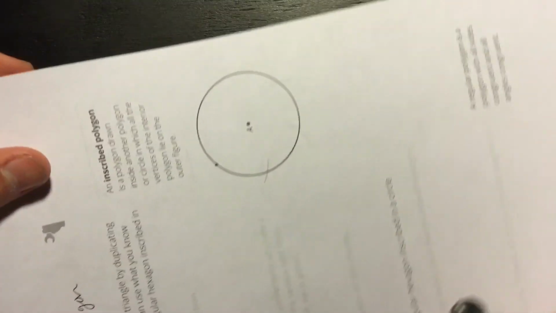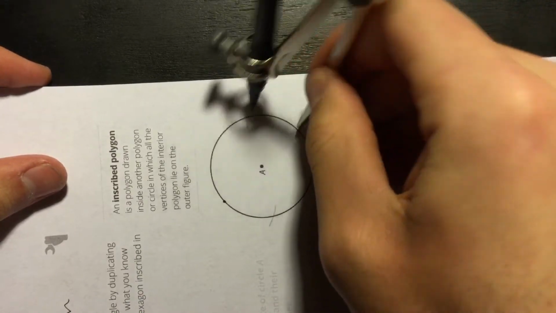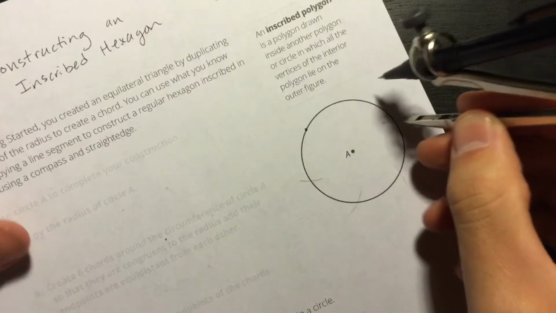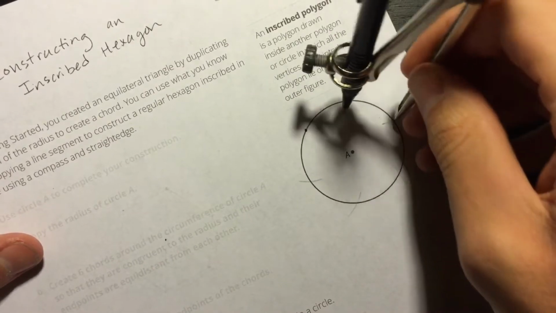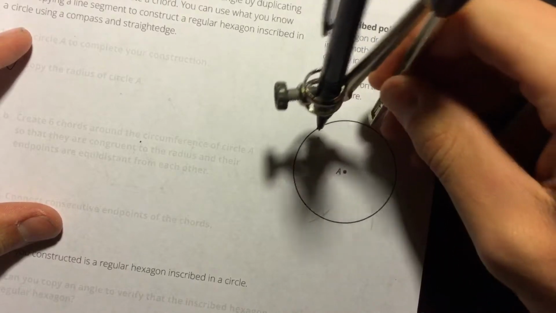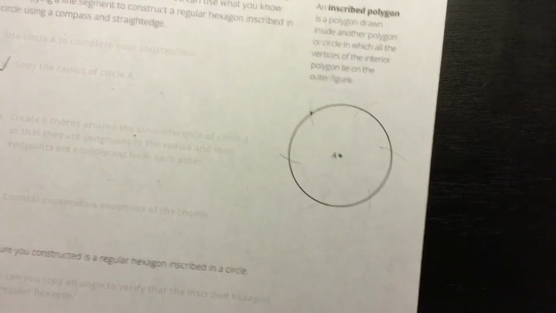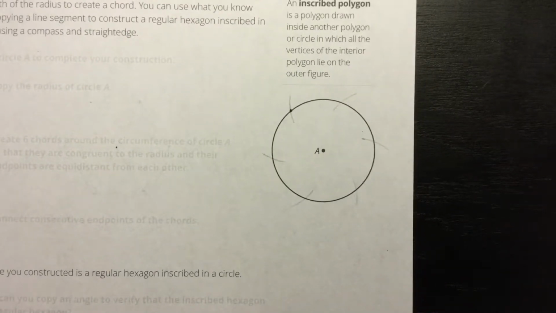Okay, and after I do it the 6th time, so I know my markings are kind of light and the shadow's kind of tough, but hopefully you can see my arcs that I'm creating here. Okay, after I do this, hopefully if I do it right on the 6th time, I would make it so that the arc I construct goes exactly through my original point, which it did, so that's good. So now all these marks, what do I do with those now?